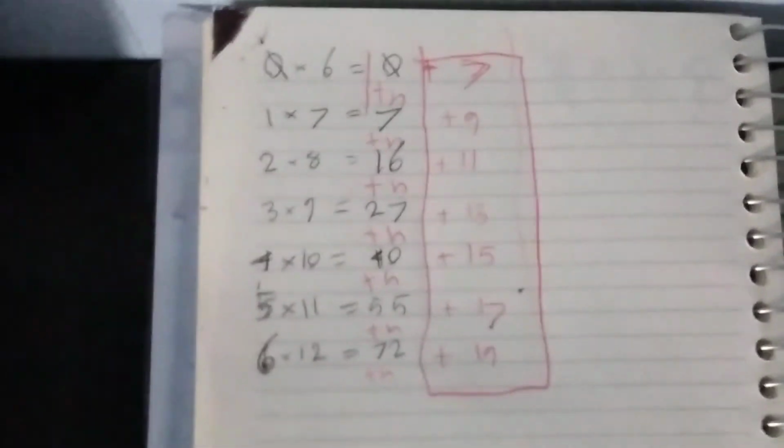Remember this, N equals A plus 2, and until my next video comes out, look at some of your clocks and see, are there any patterns you notice?